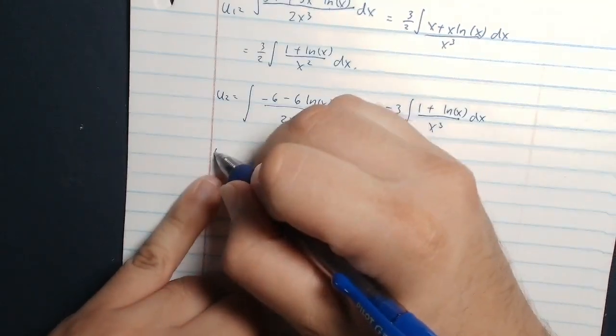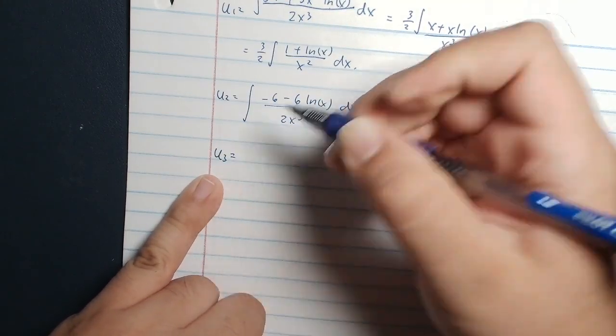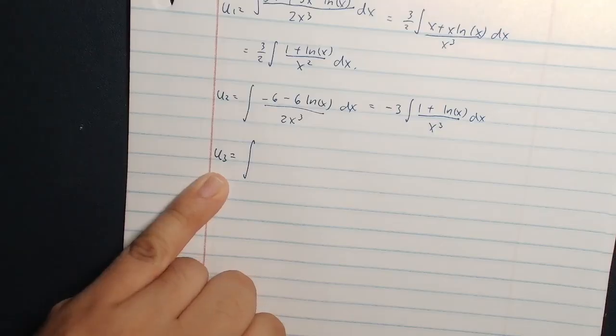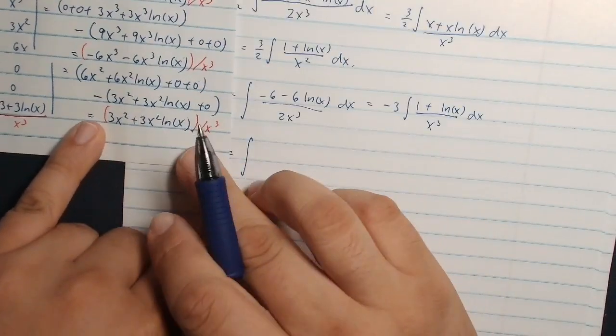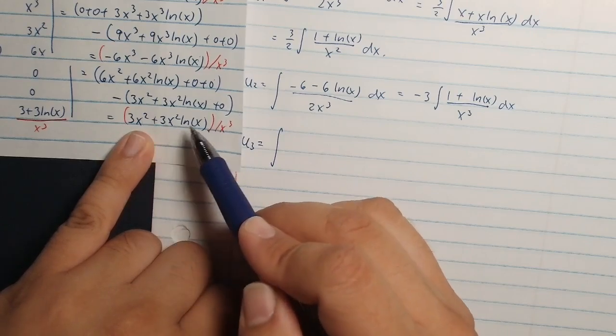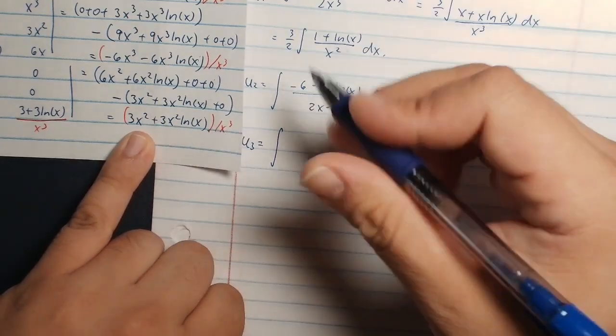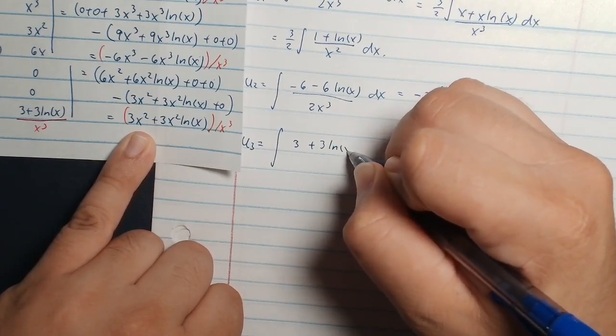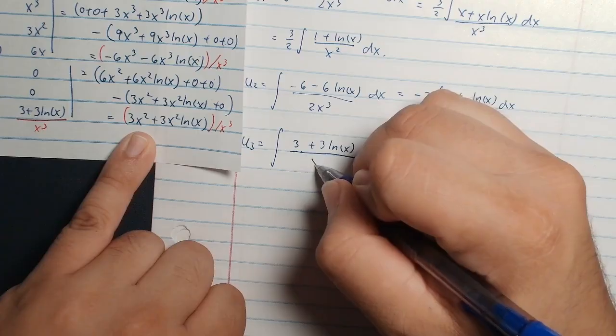And then my u3 is going to be the integral of my w3. Okay, so w3 is here. This x to the 3 is going to divide these away, and I'm still going to have a single x on the bottom. So I have 3 plus 3 natural log of x over x, like that.